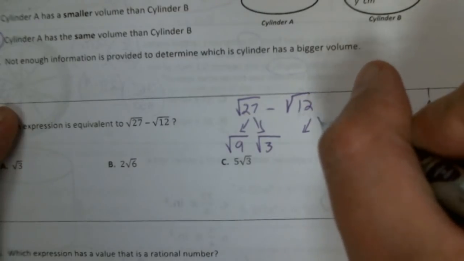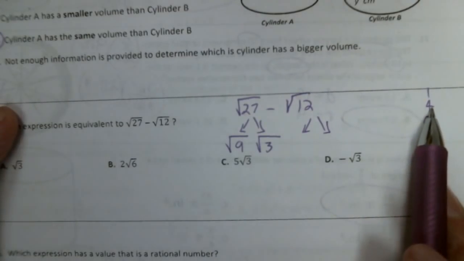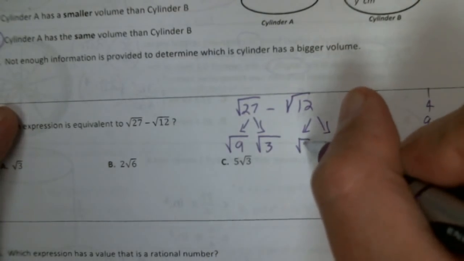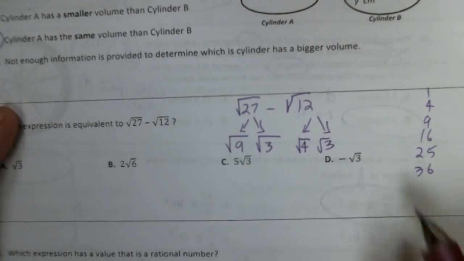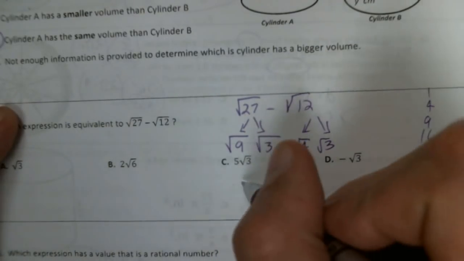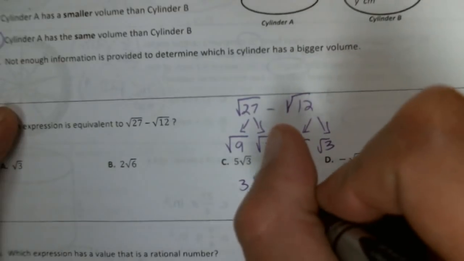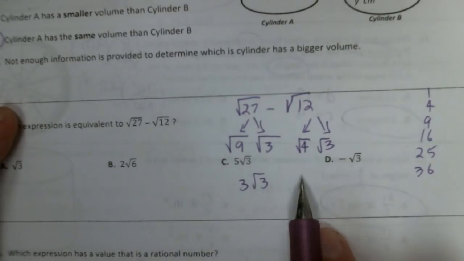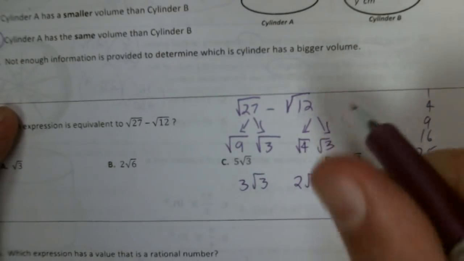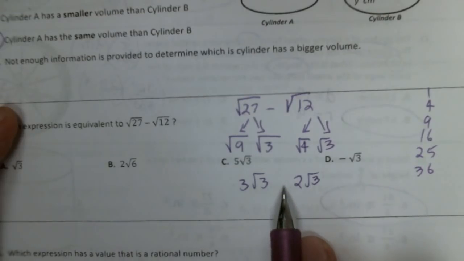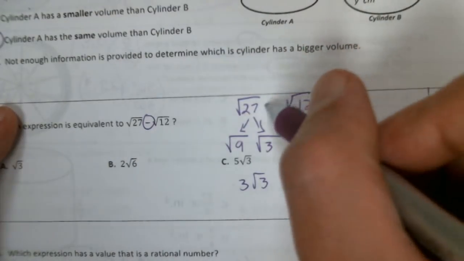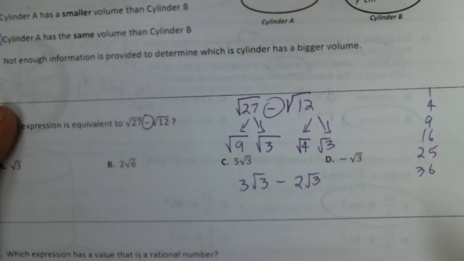Can I break down the square root of 12? You betcha. 4 goes into it. That breaks down into 4 and 3. The square root of 9 is 3. And then I just bring down the trash can. I can't do anything with that. The square root of 4 is 2 times the square root of 3. And what's the sign in between these guys? Minus. Subtracting that.